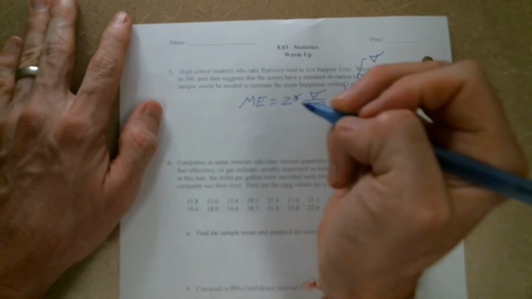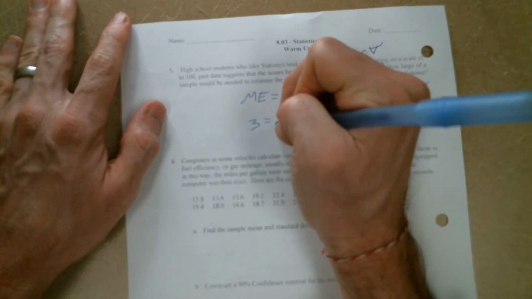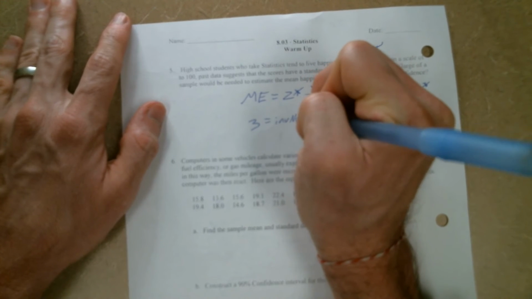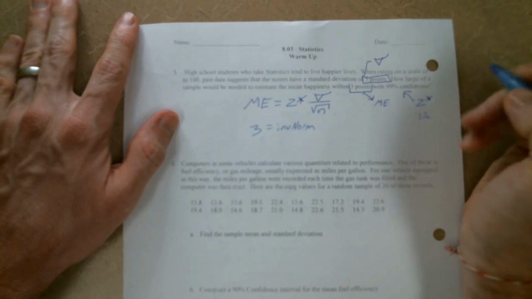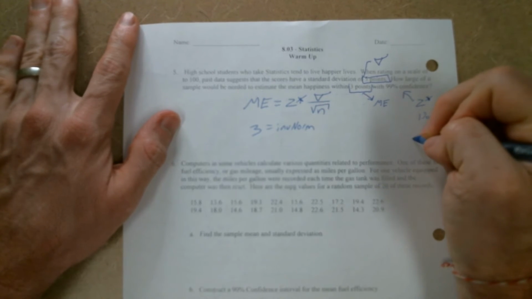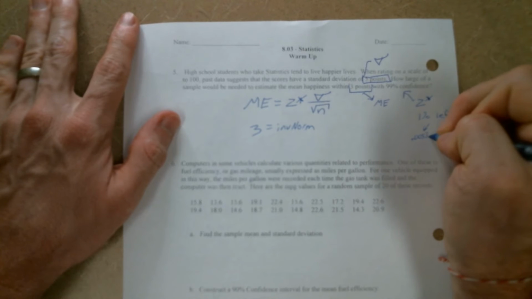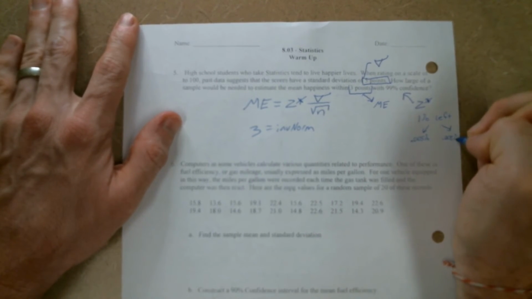All right, so margin of error is equal to 3. Z star, we have to do an inverse norm. And again, if it's 99%, 1% left over, but then that gets split between 0.5% on the left side and 0.5% on the right side.